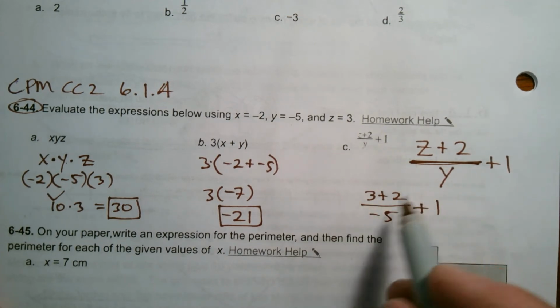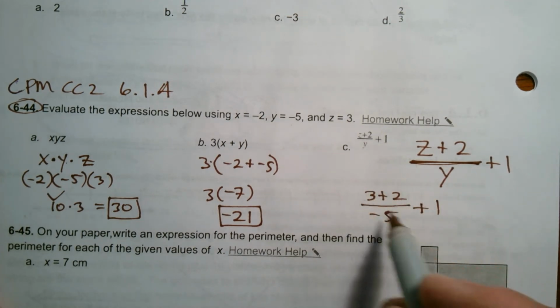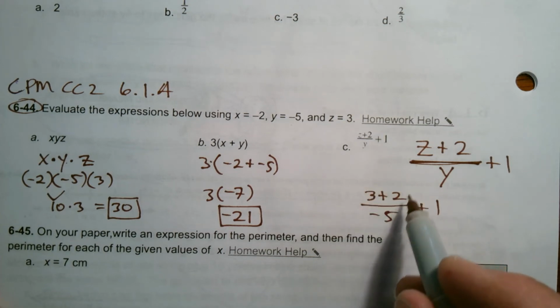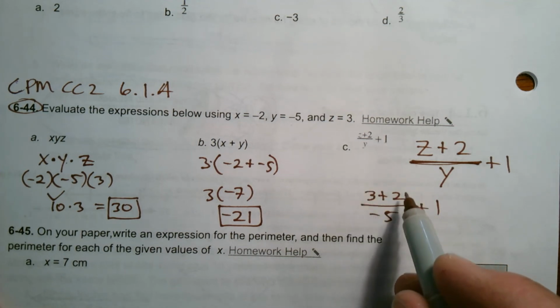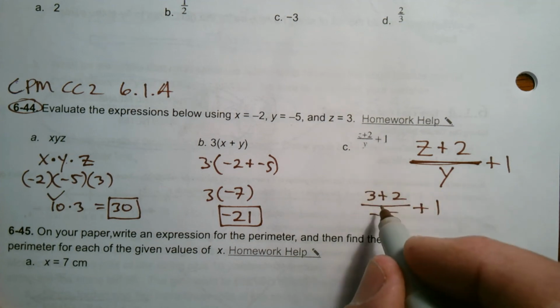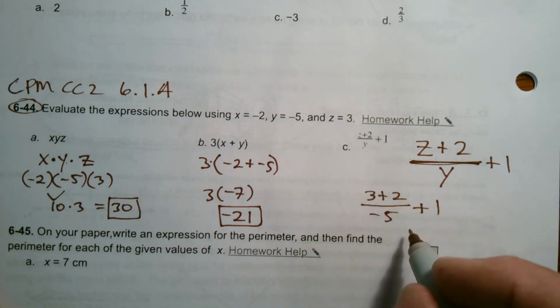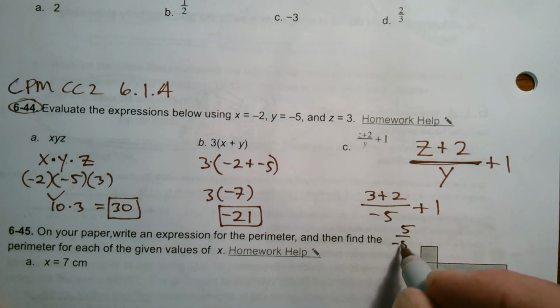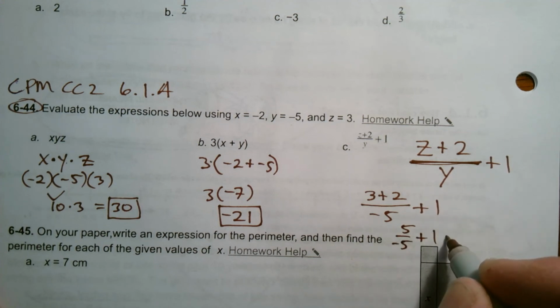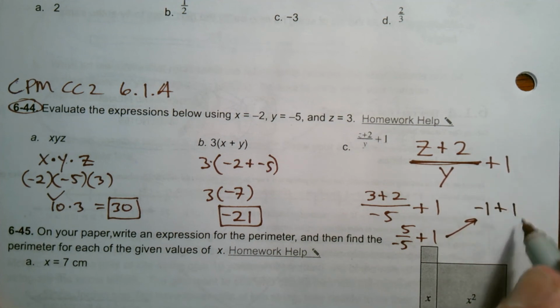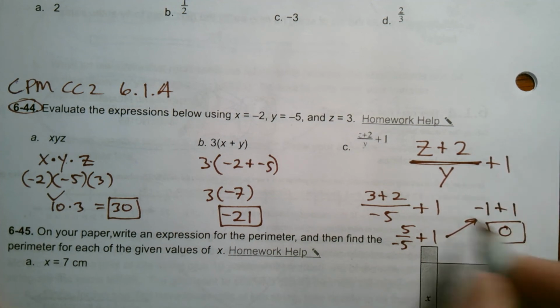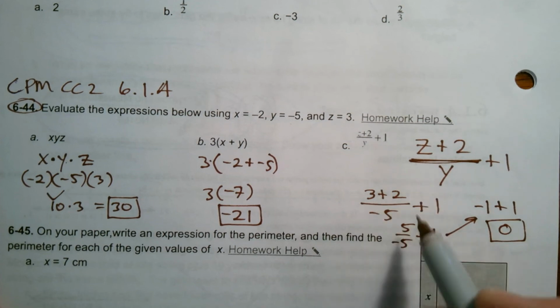So the math here, before we do division, we've got to take care of the top and get one number up there. We could divide it individually, but it's a little bit messier. So we're going to go ahead and do the addition first. 3 plus 2 is 5. So this now becomes 5 divided by -5 plus 1. And 5 divided by -5 is -1. And so -1 plus 1 is 0. So my answer for C is 0 based on that mathematics.